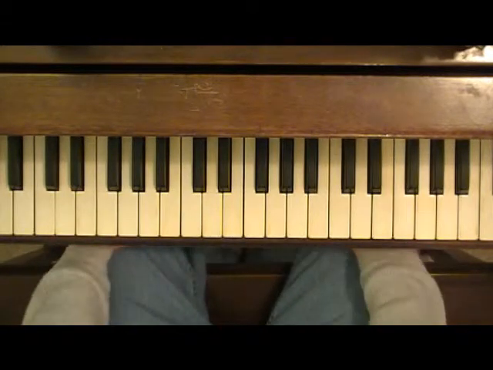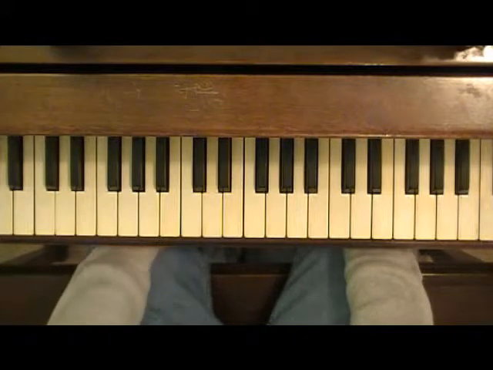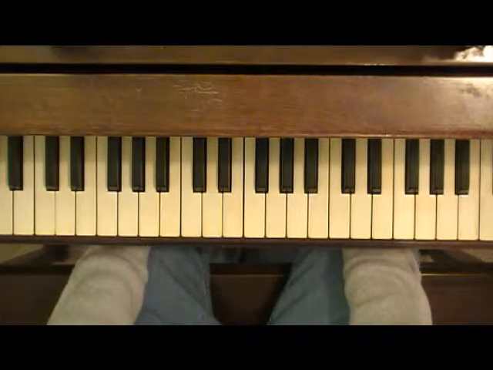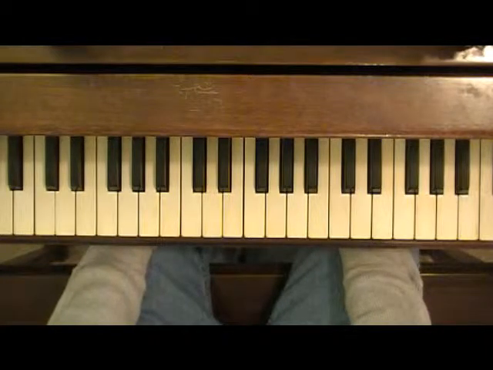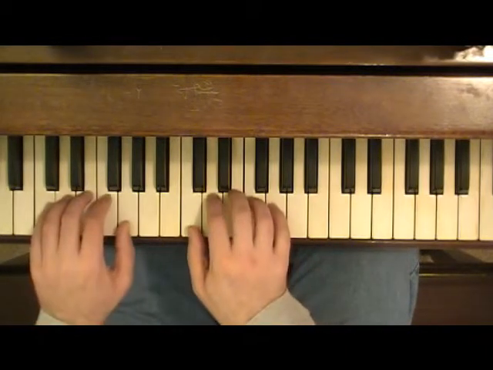Hello students, and welcome to Lesson 5, Day 2. Today we're going to be looking at the differences between the C position and the G position, as well as the chords that go with that position. So let's put our hands up in our C position.